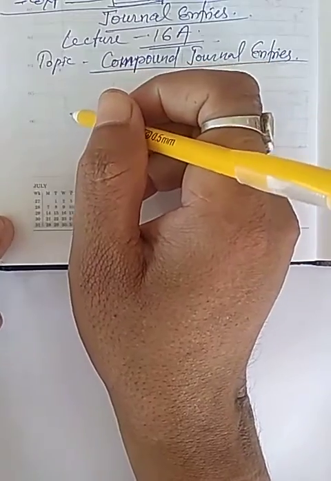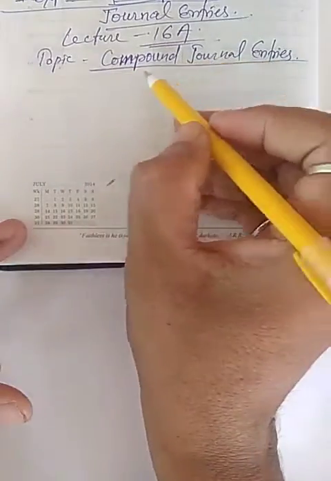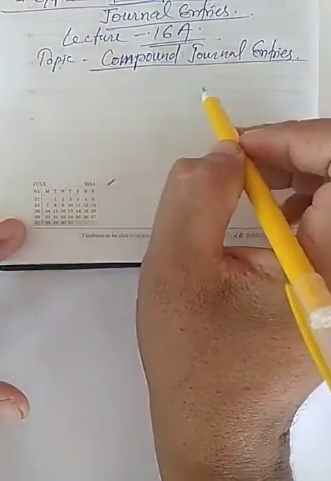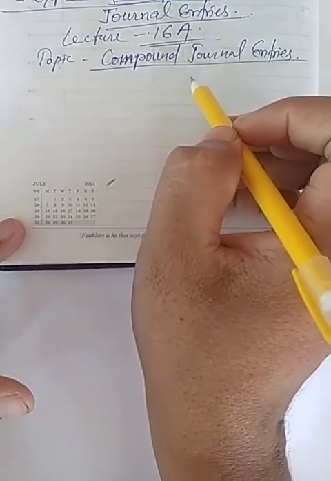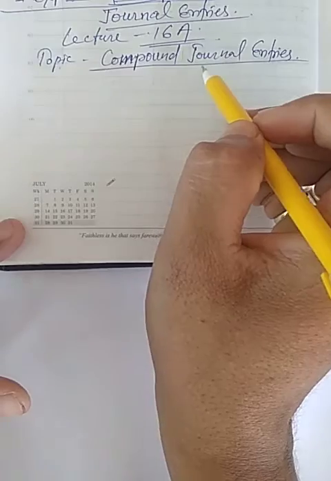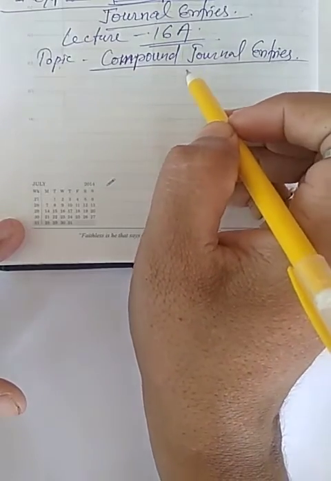Student, sometimes two or more transactions relating to one particular account take place on the same date.